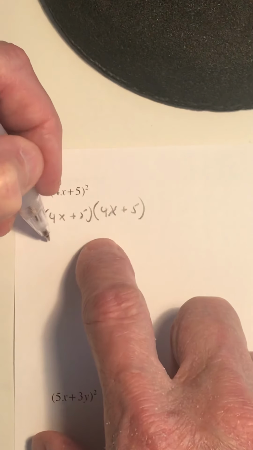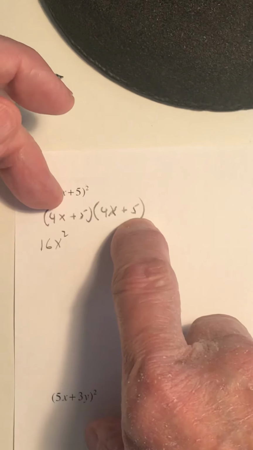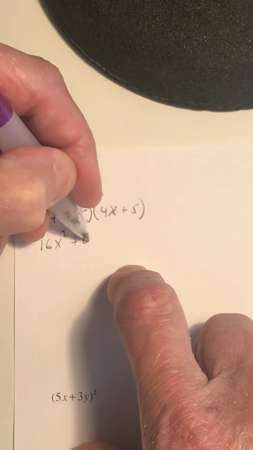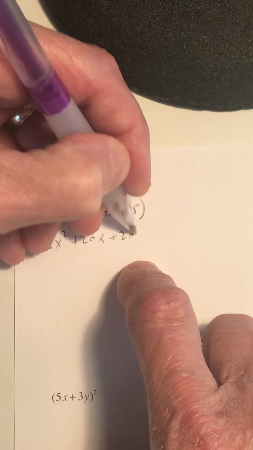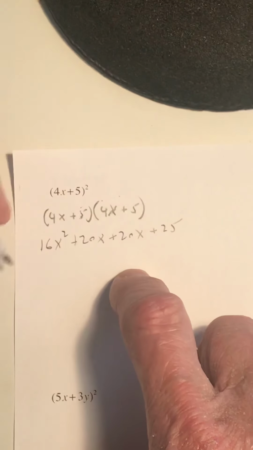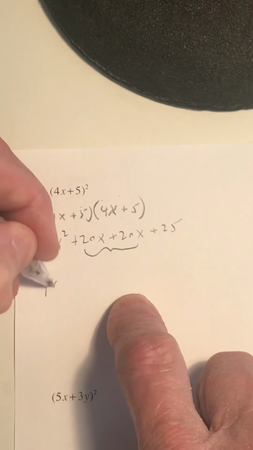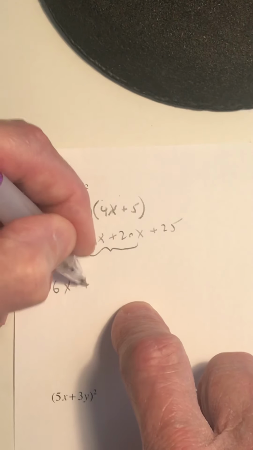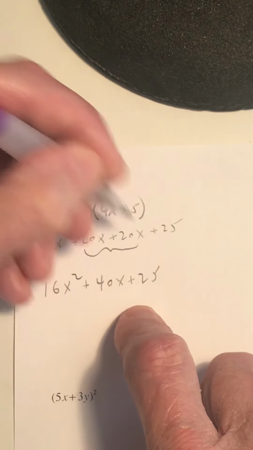You get 16x squared, and you get 20x, and then you get 20x again, and you get a 25, 5 times 5 at the end, and there's the like terms in the middle. Our final answer is 16x squared plus 40x plus 25.